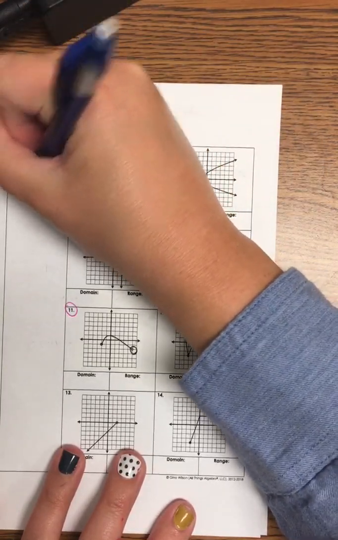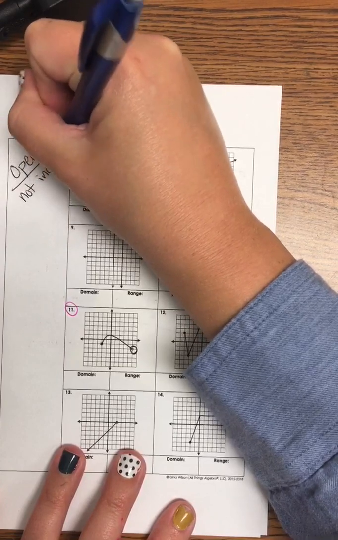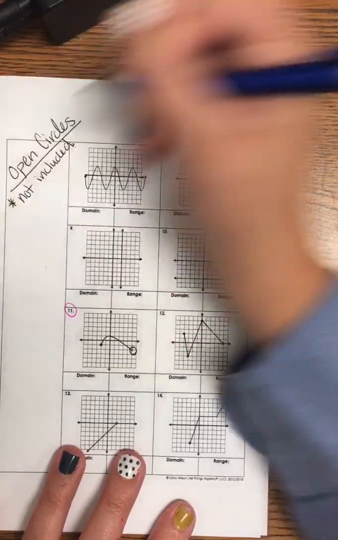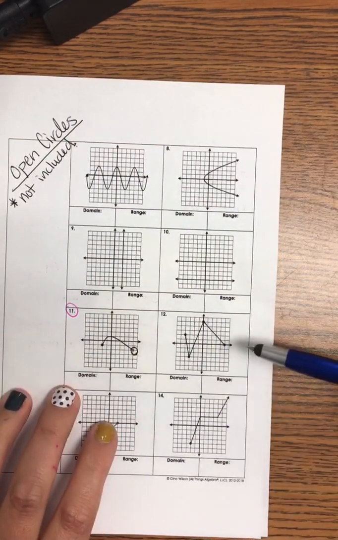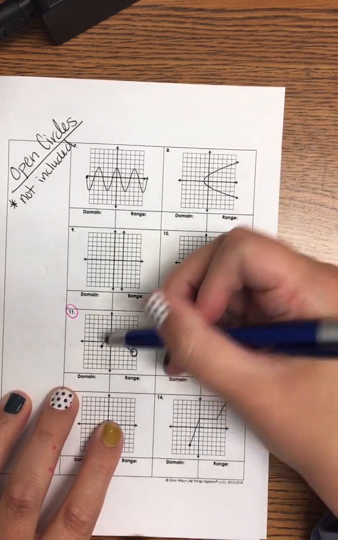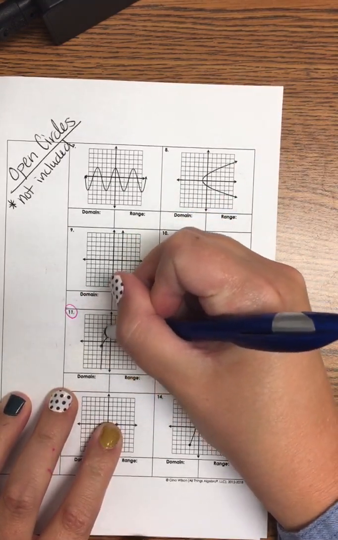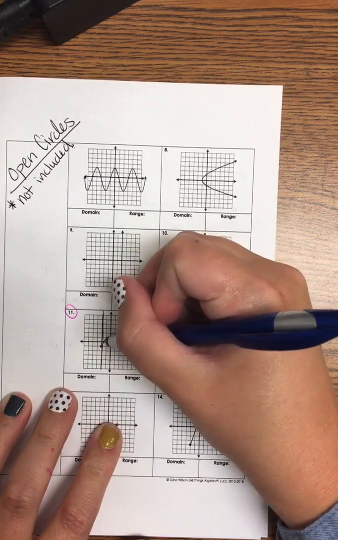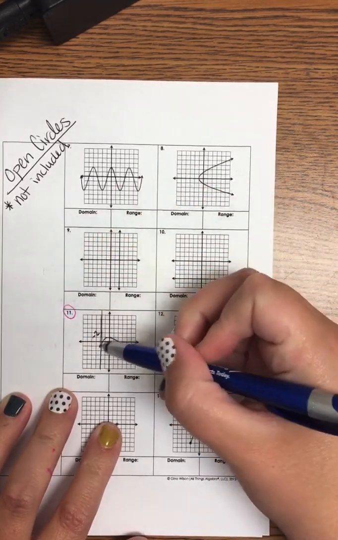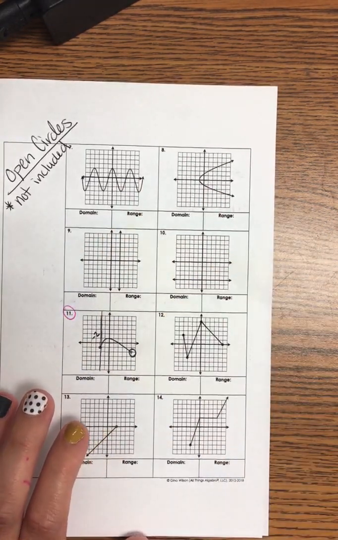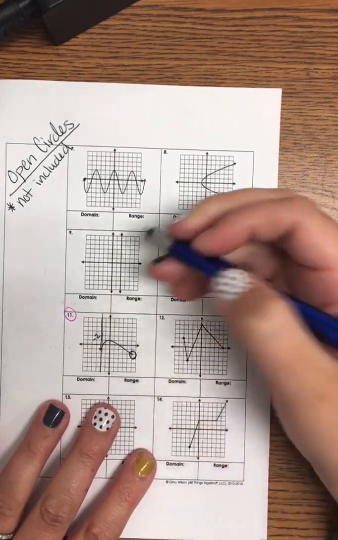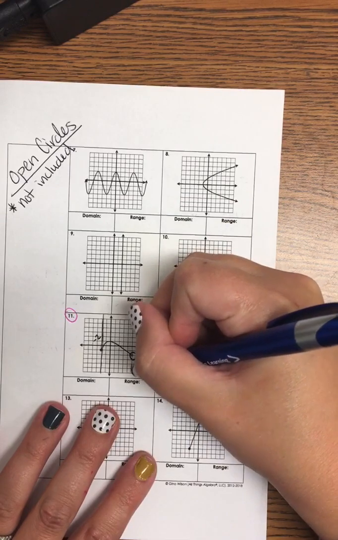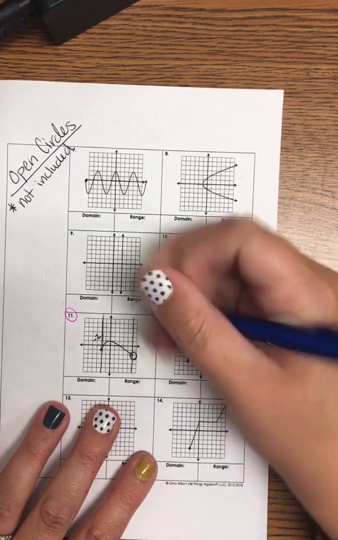Open circles are not included. So that's going to affect your notation. So here, when I'm trying to figure out my domain, the domain starts here. Just draw a line to show that, at -2, because remember we're looking at the x-axis for domain. And on the right side, because we're going left to right, the domain goes here. But it's an open circle.